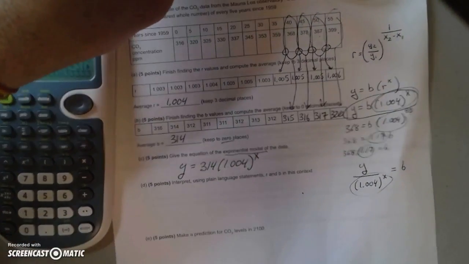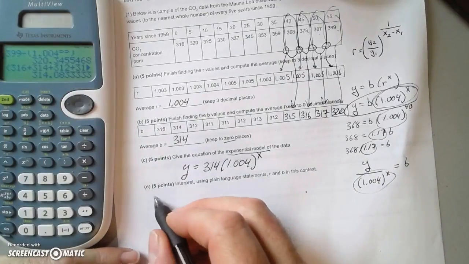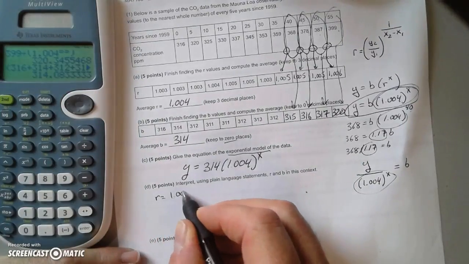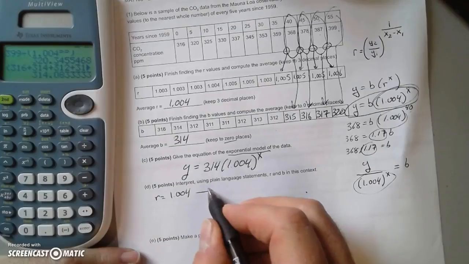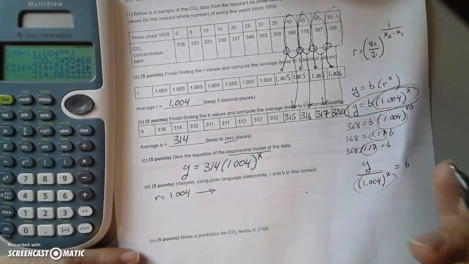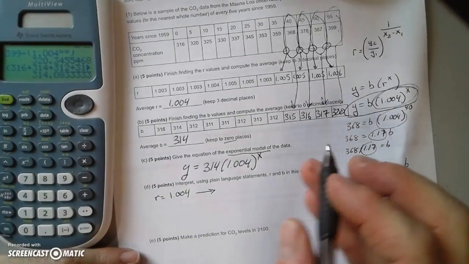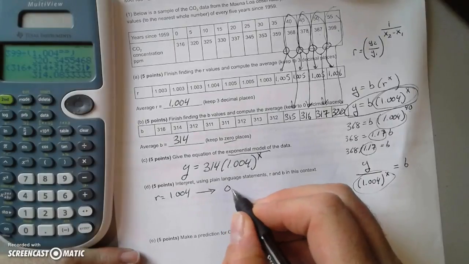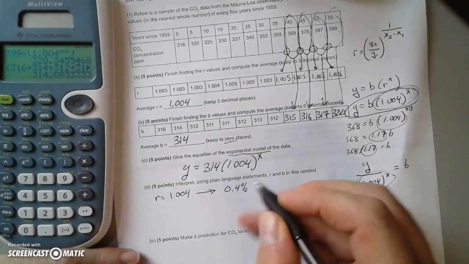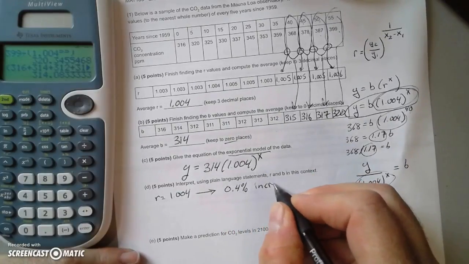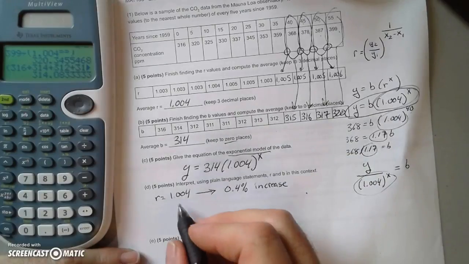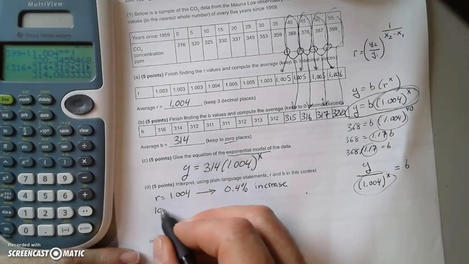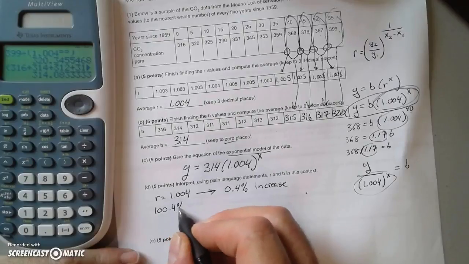Now interpreting these things, so if R is 1.004, then this represents, you'd write full sentences, so I'm not going to do that because I'm trying to save time. But this represents a 0.4% increase. Multiplying R by 100 gives you 100.4%.